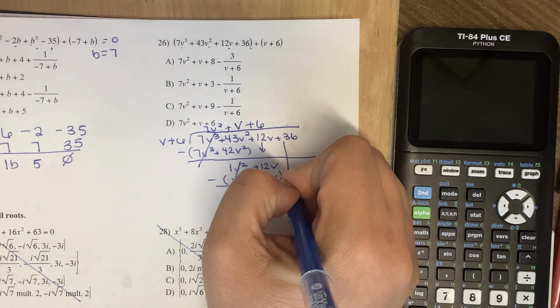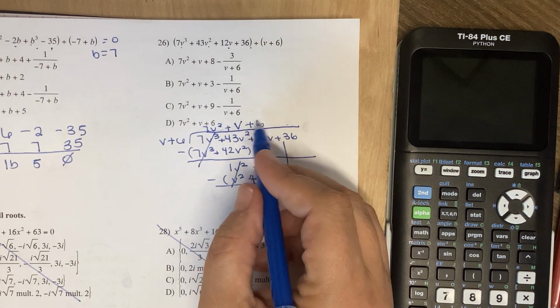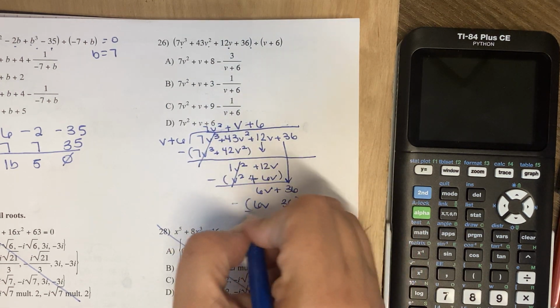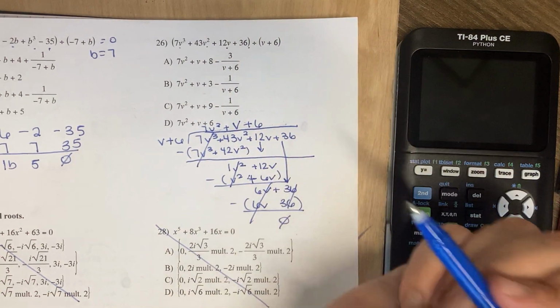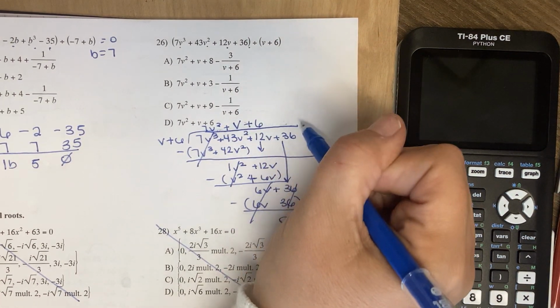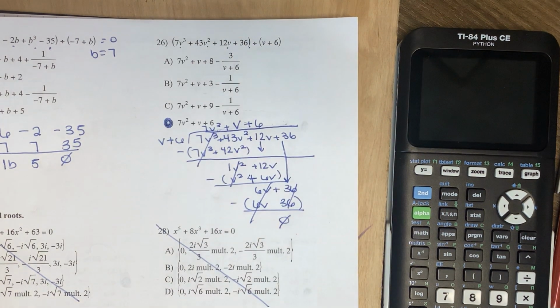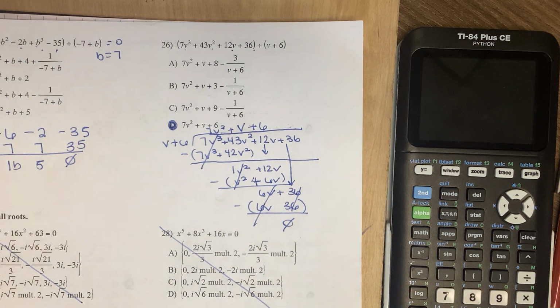I bring down that 36. 6 times 6 is 36. But remember in long division, we subtract. Those two are going to cancel and it gives you 0. So 7v squared plus v plus 6 is D. And we're done.